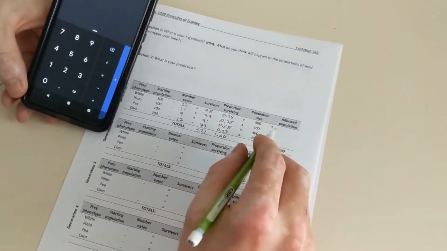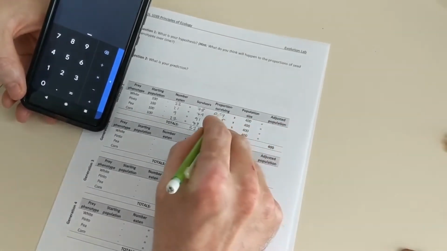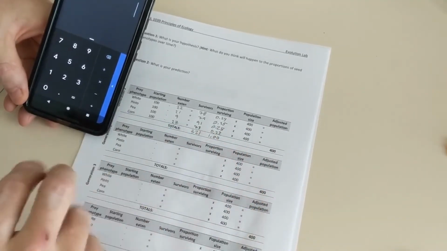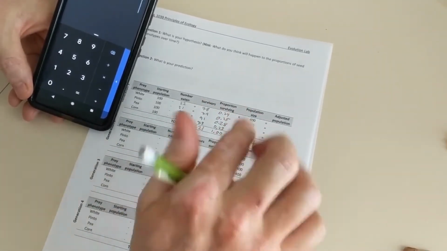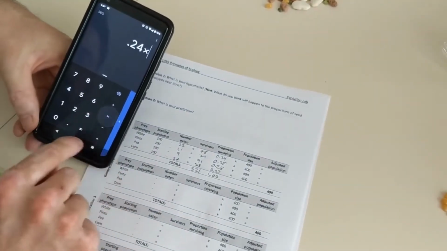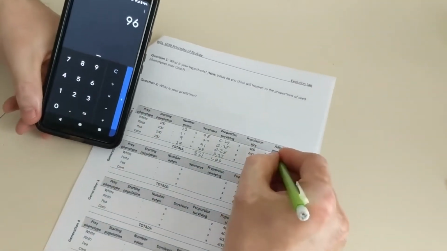Now, to find our adjusted population, we need to multiply our proportion of survivors by our total population size, which is 400, the same 400 that we started this experiment with. So we take 0.24, multiply by 400, and that equals 96.